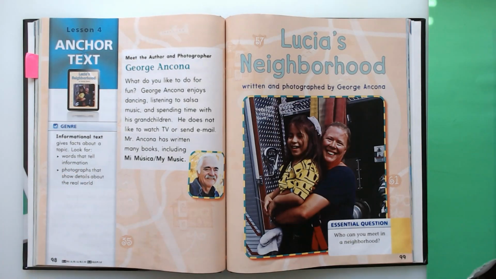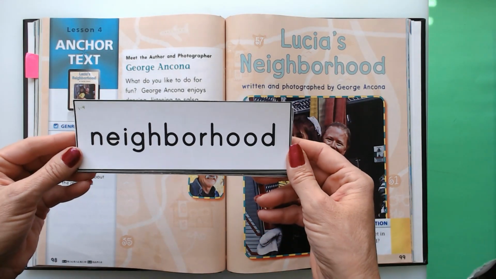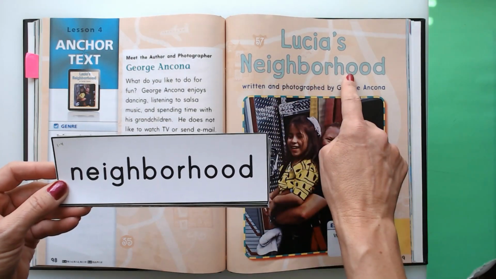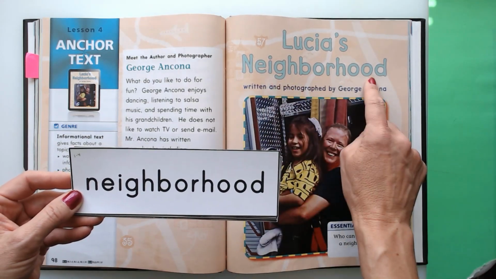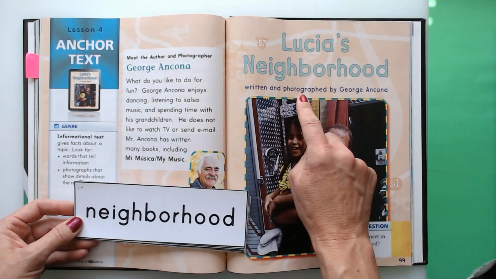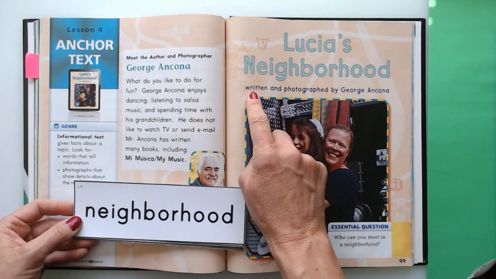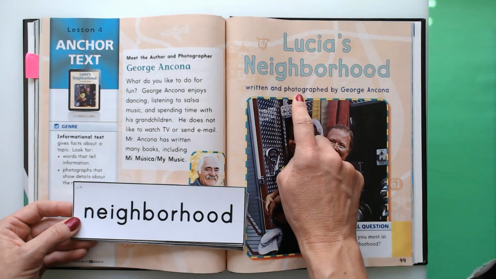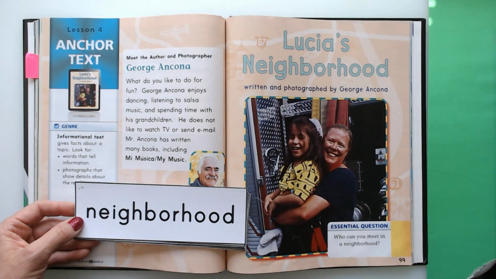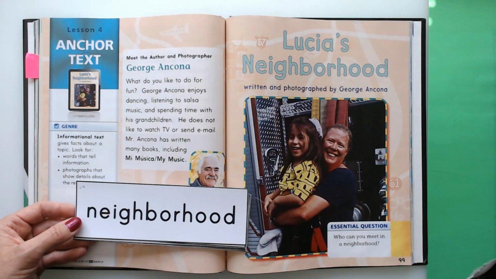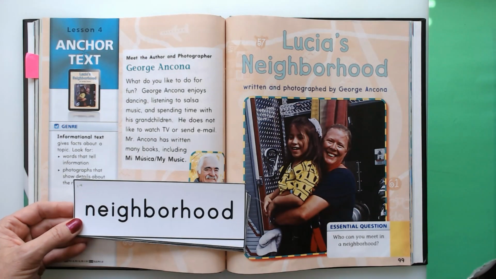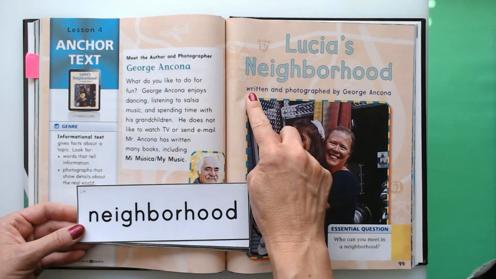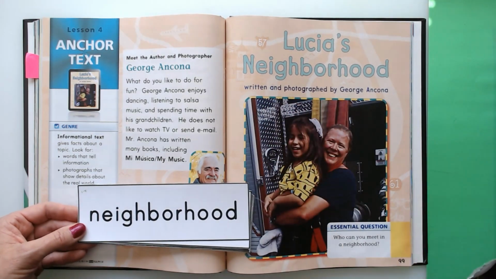Actually, they're not vocabulary words. They're story words that you're going to have to read in Lucia's Neighborhood. And that's the title, by the way. The title of the story is the name of the story, Lucia's Neighborhood. It says it's written and photographed by George Ancona. Hey, he's the author, and he also photographed it. So if Mrs. Gillum ever asks you, George Ancona wrote this book and he also took the photographs, right? Because it says it was written and photographed by George Ancona.